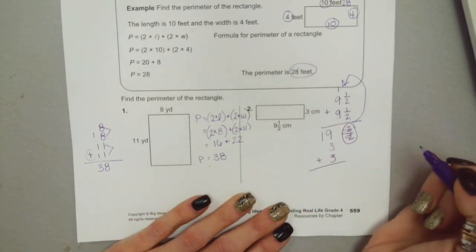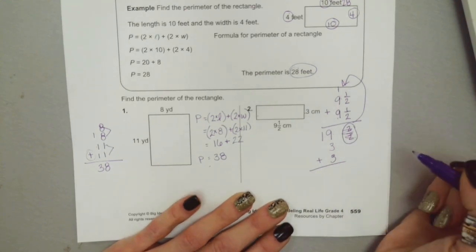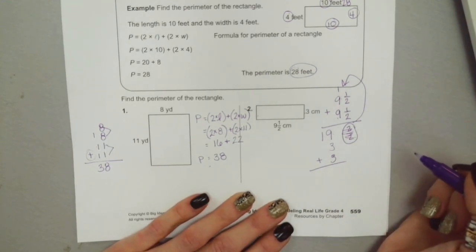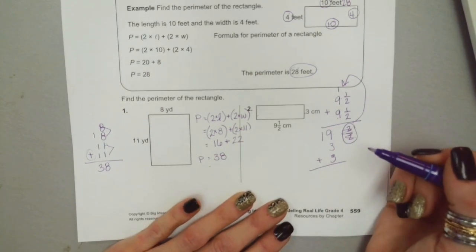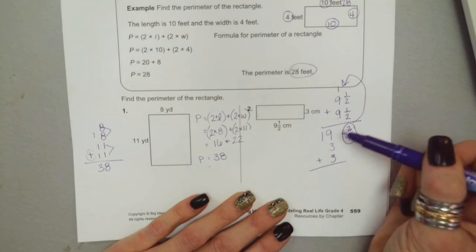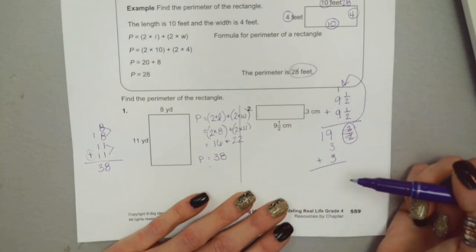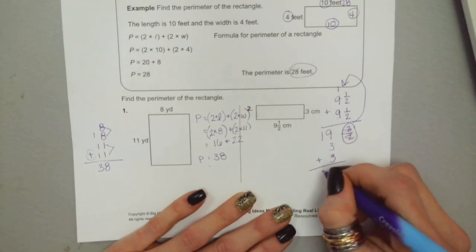Is that some kind of weird long division, but not? No, this is addition. I'm just straight up adding. So it's 25. 19 plus 3 is 22, plus 3 more is 25.